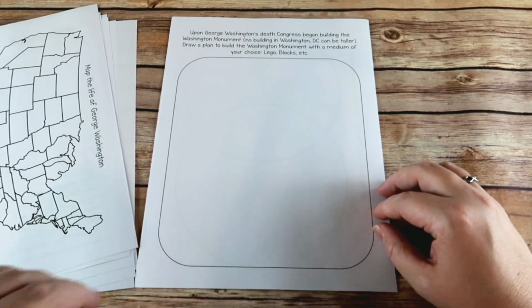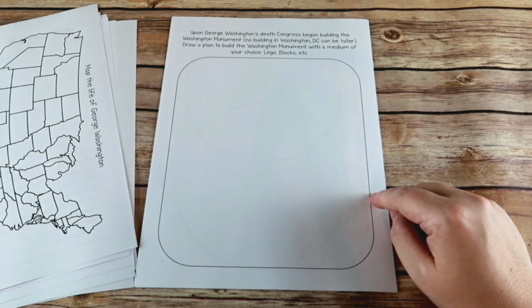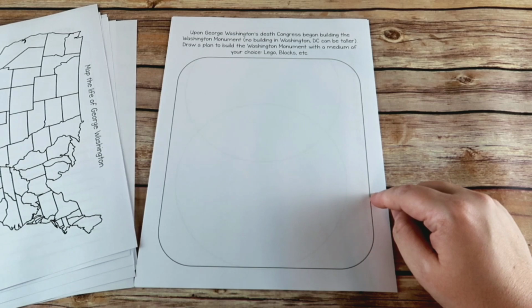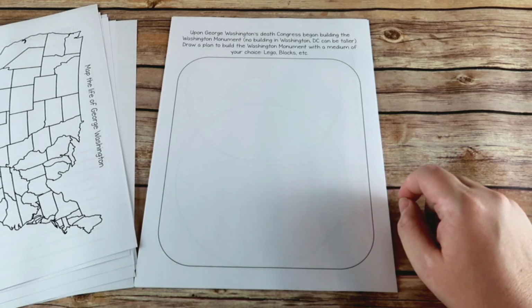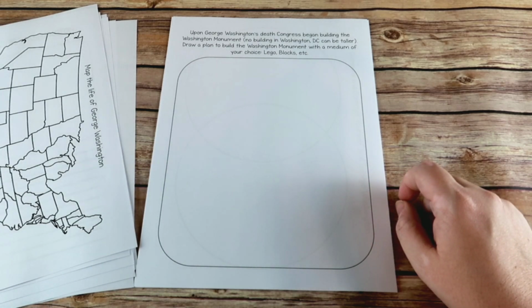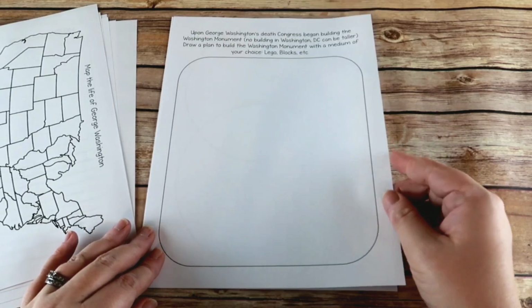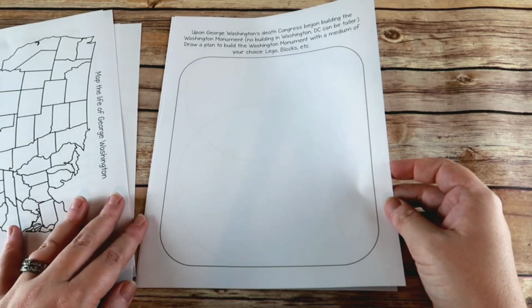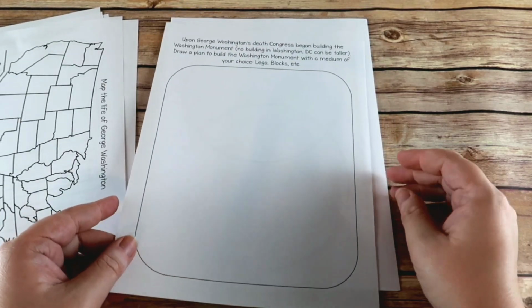Each unit study does include an activity page, and those activity pages vary depending on what the person did and what fun activity I can come up with. For George Washington, it talks about how upon his death, Congress began brainstorming and building the Washington Monument. Here you draw the Washington Monument, and then you're going to construct the Washington Monument with any medium of your choice. So Legos, blocks, Play-Doh, whatever you choose, you're going to draw it and then you're going to build it. For older children, I would have them probably go to that link that I included and do a little bit more research first. For my daughter, I just showed her a picture.